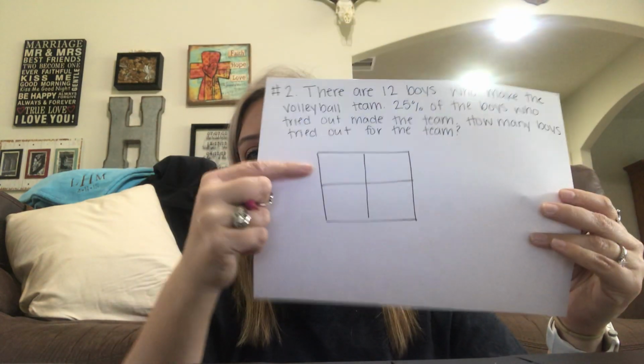For problem number 2, it says there are 12 boys who make the volleyball team. That's 25% of those boys who tried out for the team. How many boys tried out for the team? Here we're dealing with a percent and a whole number. It's a proportion. So when we have proportions, we set up a proportional window, as I have right here.